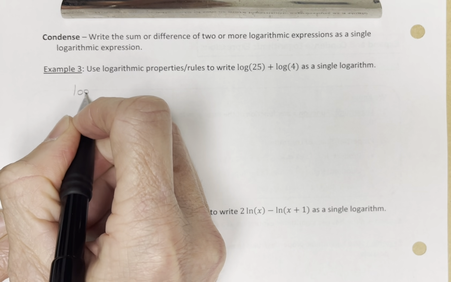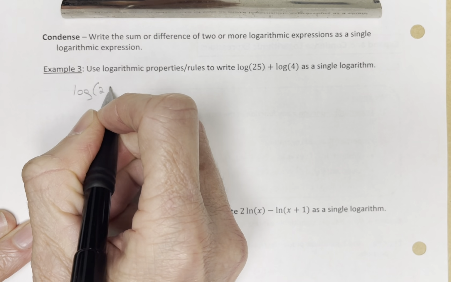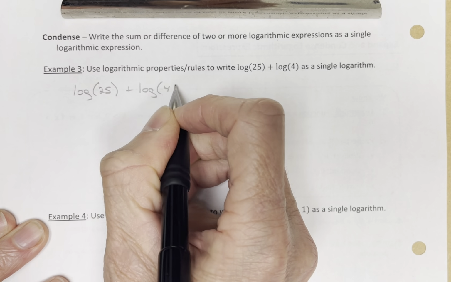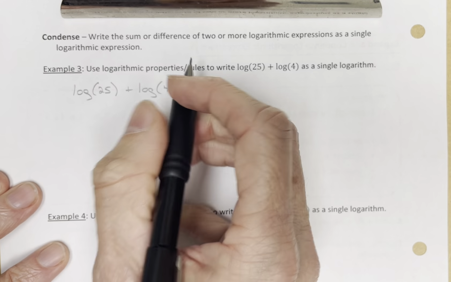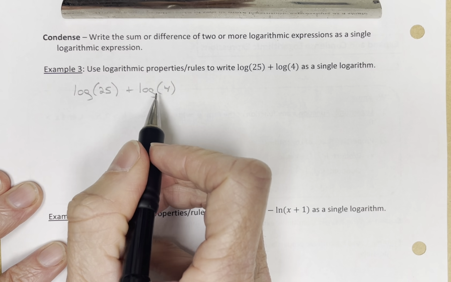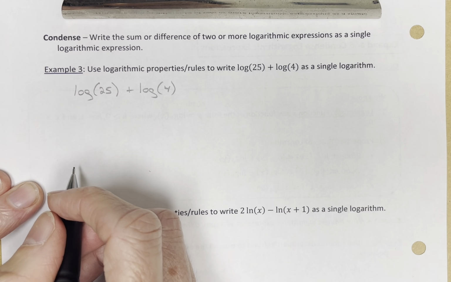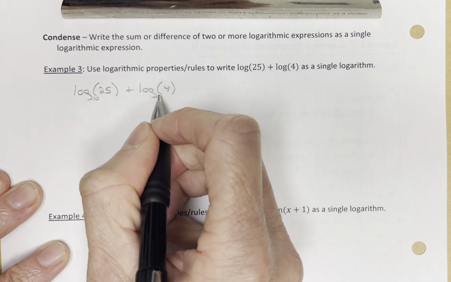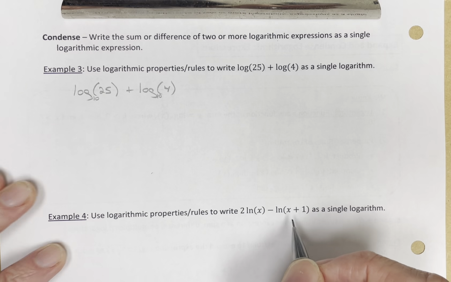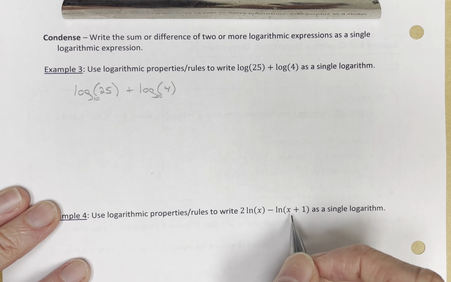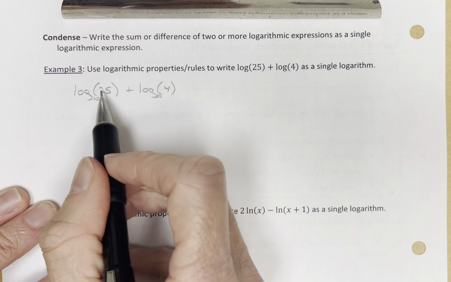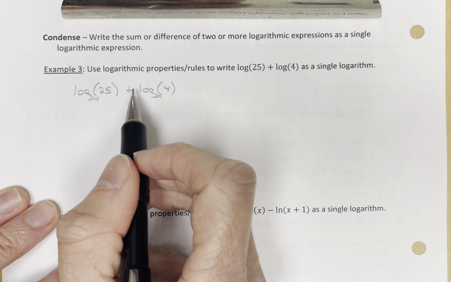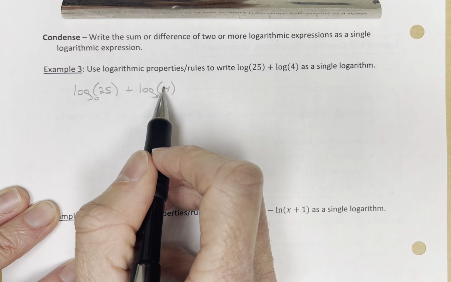Okay, this is the log of 25. I'm just rewriting it, and this is the log of 4. Now let's remind ourselves, when I don't see the base written, then I have a common log, and so it's base 10. So if you want to put a little 10 in here so that you can see it, that might be helpful. I have a sum of logs, and so I can rewrite this as a product of the arguments.